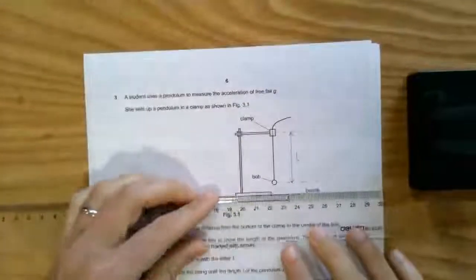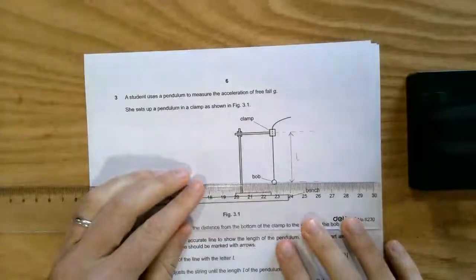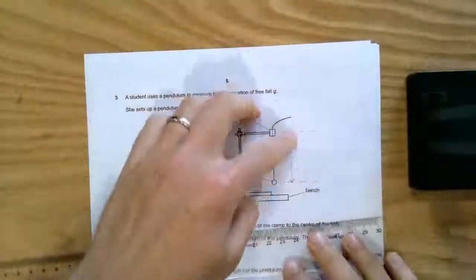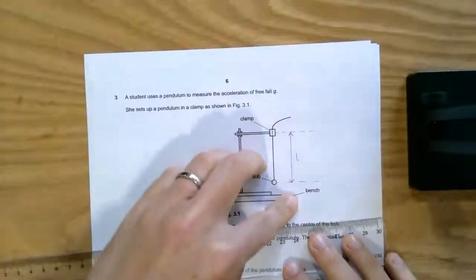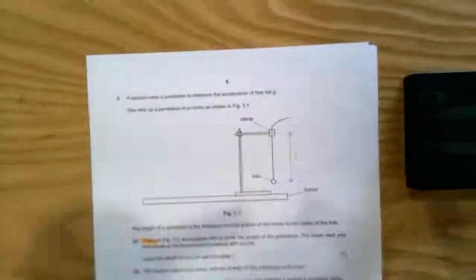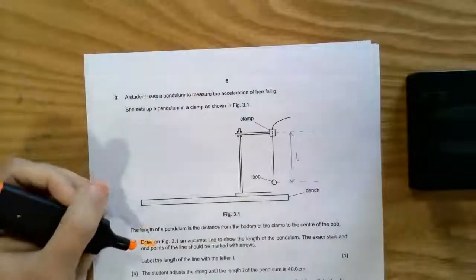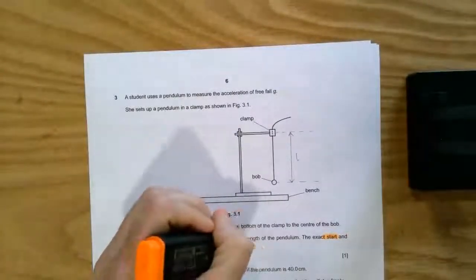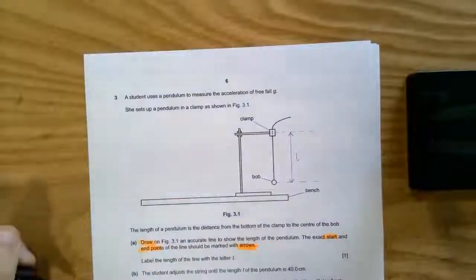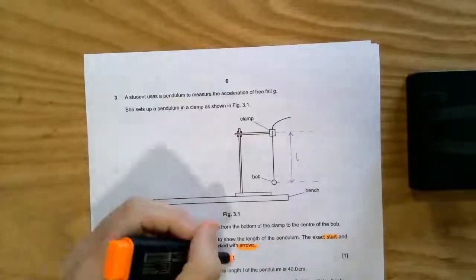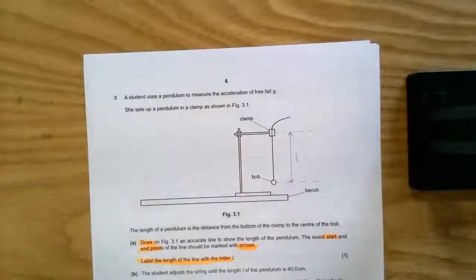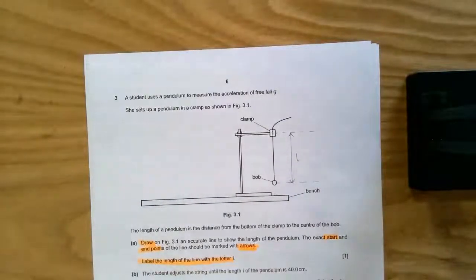The easiest way for me of doing that is taking our ruler. Anytime you're asked to do this, use a ruler. Try and draw a straight line from here to here, some dashed lines from here to here, and then a straight line between the two. That's our L. Follow the instructions they've told you. The exact end points and start points should be marked with arrows. You need to draw some arrows. You should also label it. If you didn't do that, then they are quite within their rights to not give you the marks. That would be a shame, as this is a fairly nice one to get.